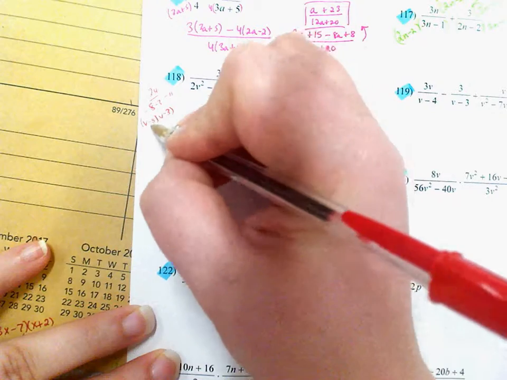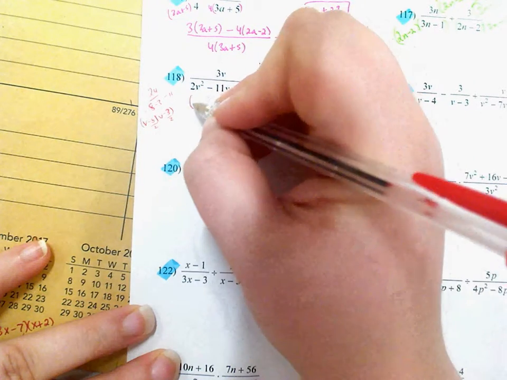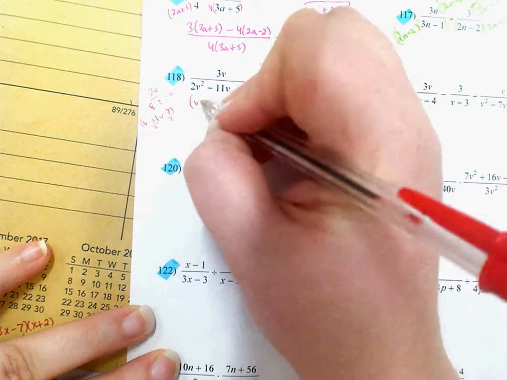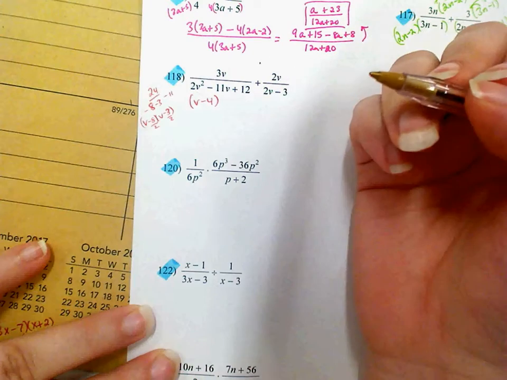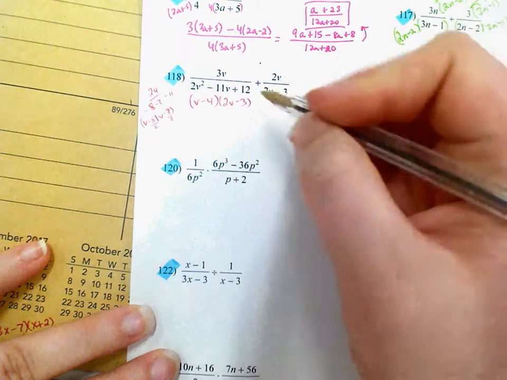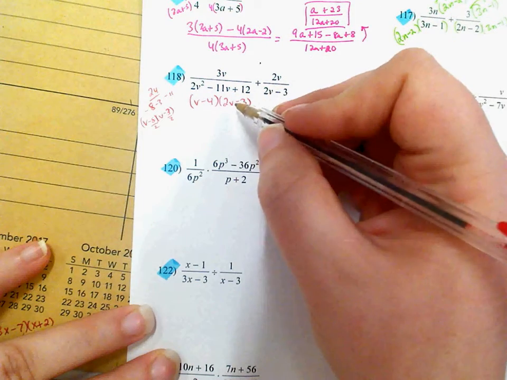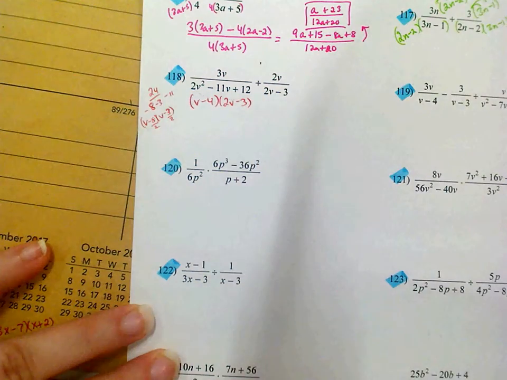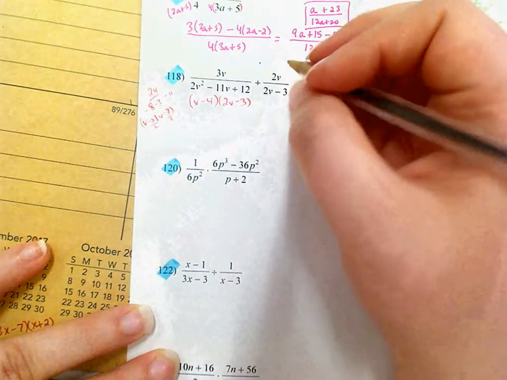So this is actually v minus 4 and 2v minus 3, which I was kind of suspecting that one of them would be 2v minus 3. So they have one factor in common, 2v minus 3. So the only thing this needs to be the same thing is a v minus 4.